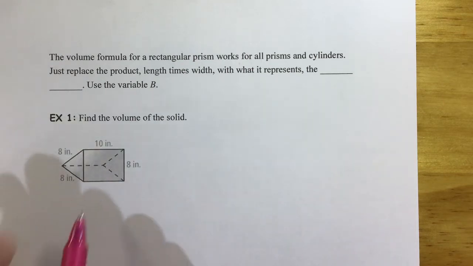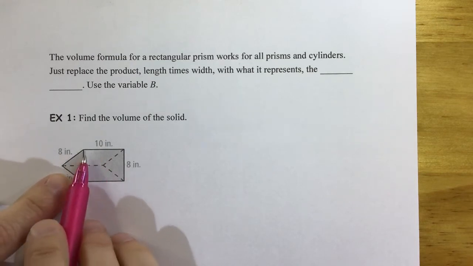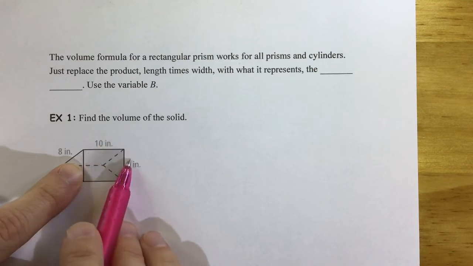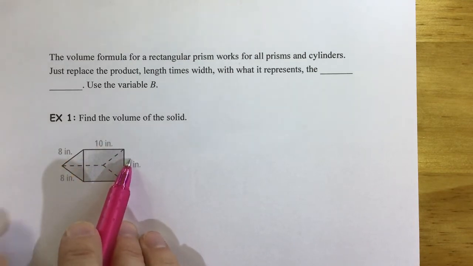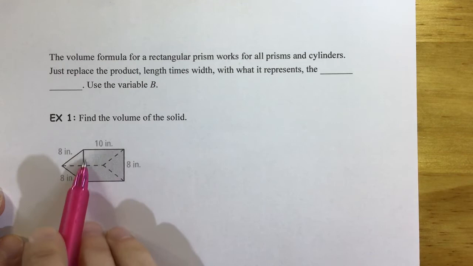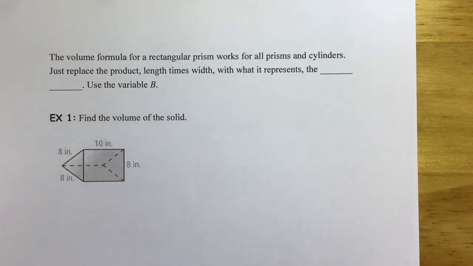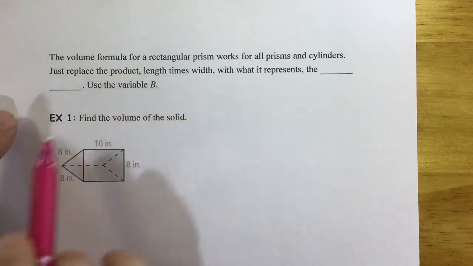If you were to go to this image and start trying to multiply numbers like the 10 times the 8, that's okay because that's at a right angle. But what else are you going to multiply it by? If you do 10 times 8, you can't multiply by this 8 because that angle is not a right angle. So we need a better way of describing how to calculate these volumes.